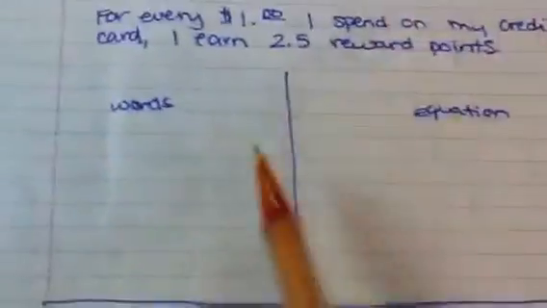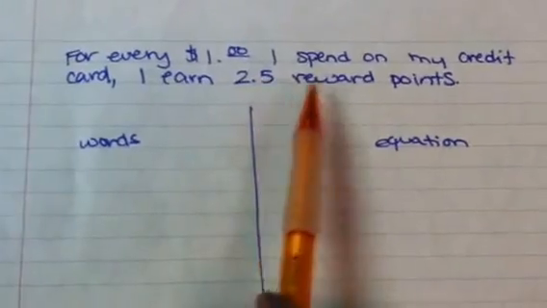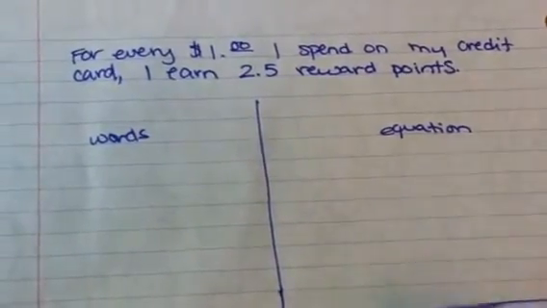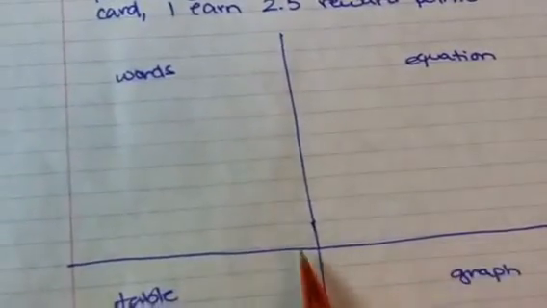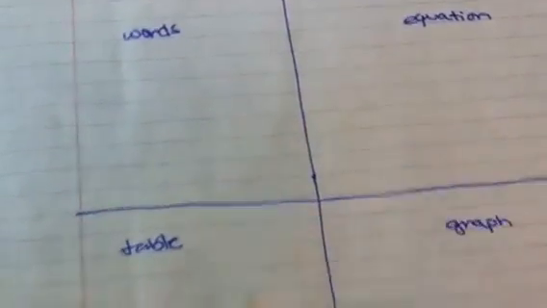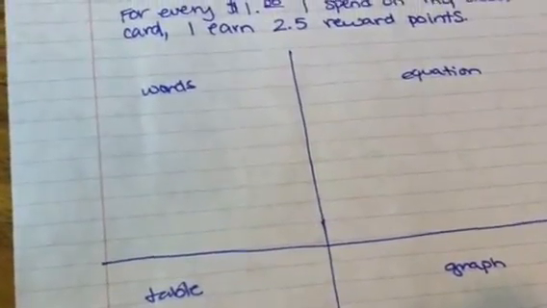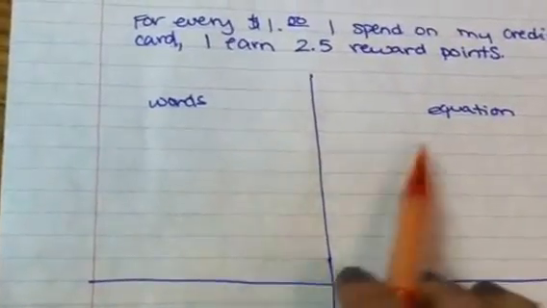In this case, I have the situation that for every dollar I spend on my credit card, I earn 2.5 reward points. So we can rewrite that in words, we can write an equation for it, we can do a table, we can do a graph. Some may find it easier to start at one of these other blocks. I'm going to go ahead and work from left to right and then left to right here at the bottom.